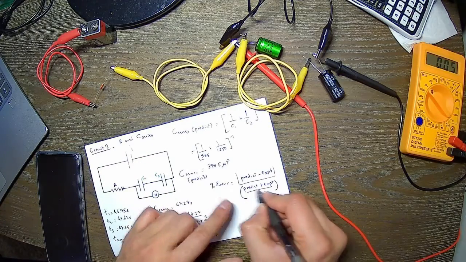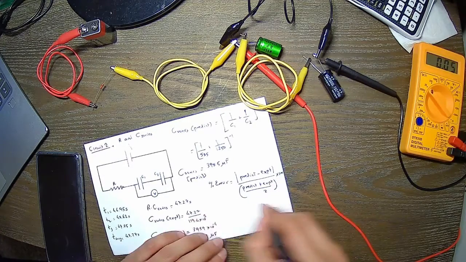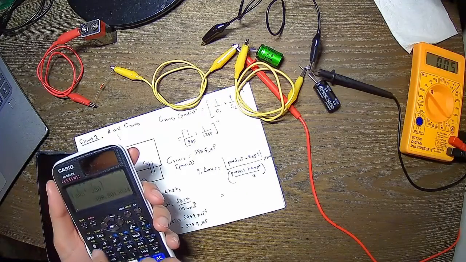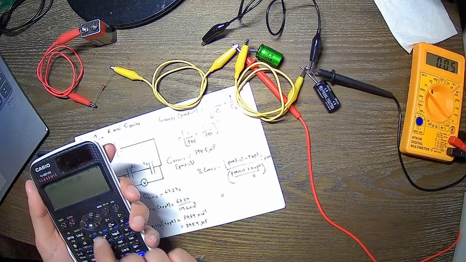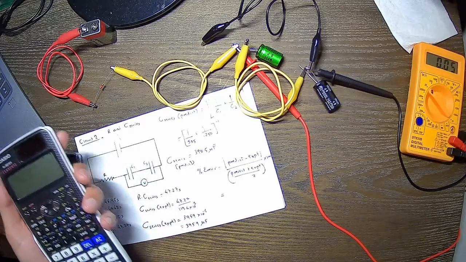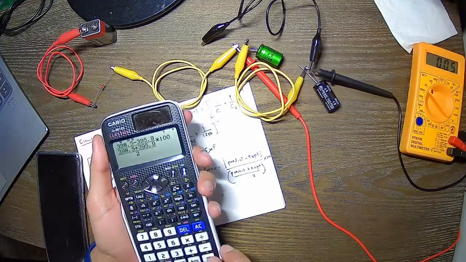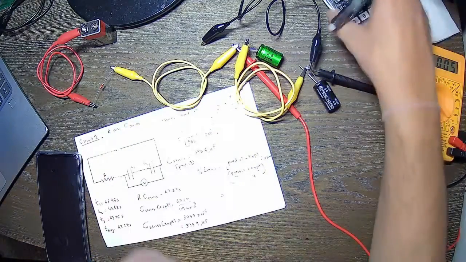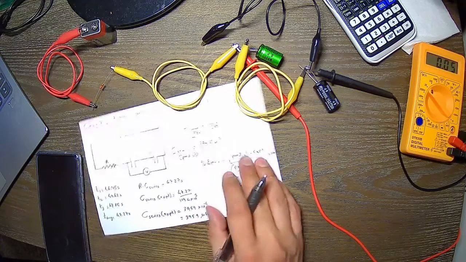So because of that, I'm going to take an average between the two and then multiply it by 100. So that turns out to be about 0.6% error. It's pretty good. And that's how this works.